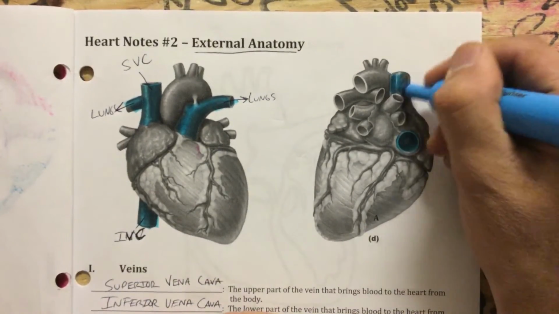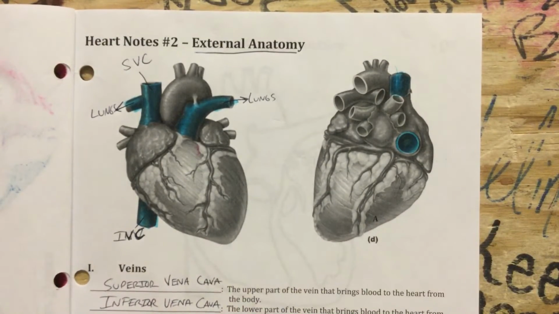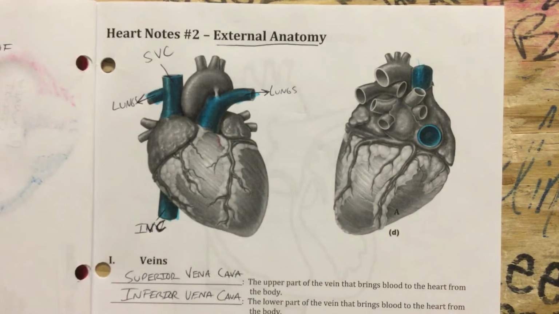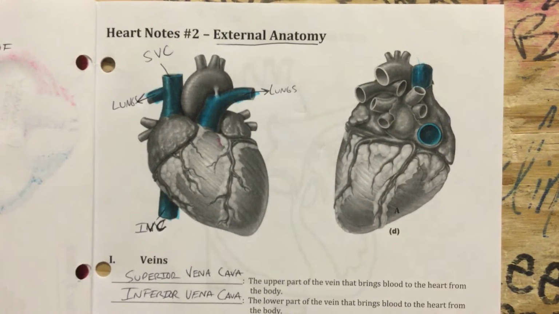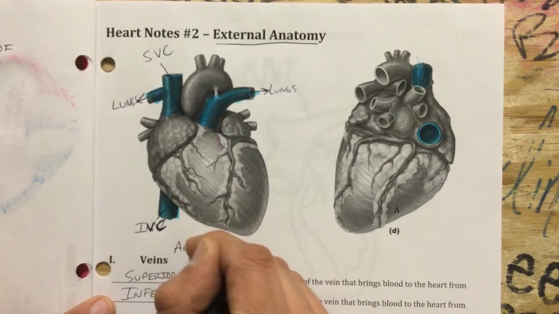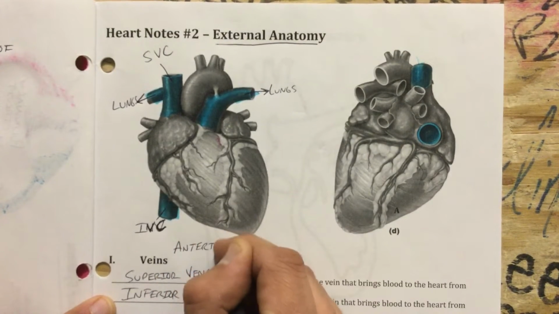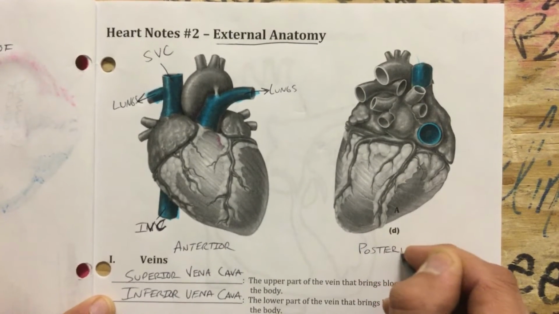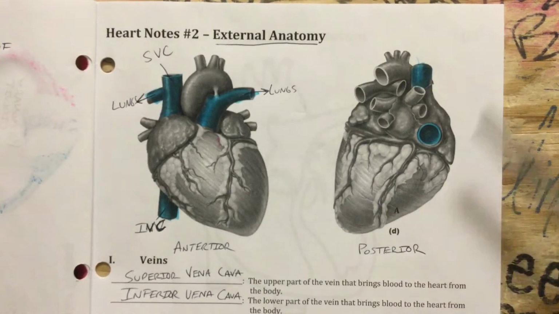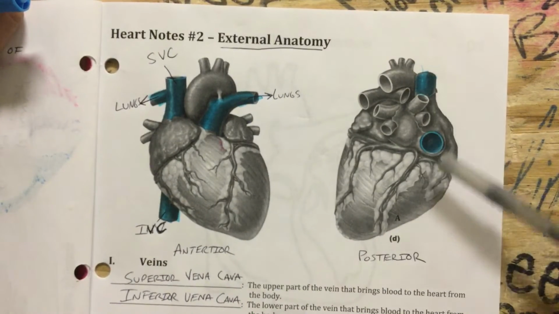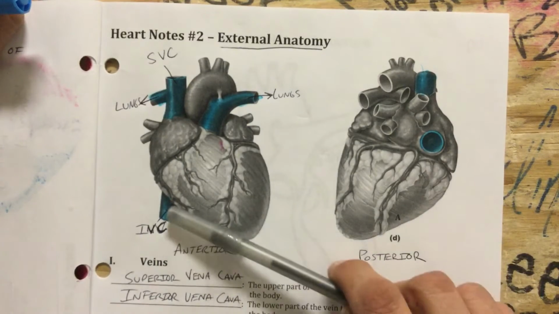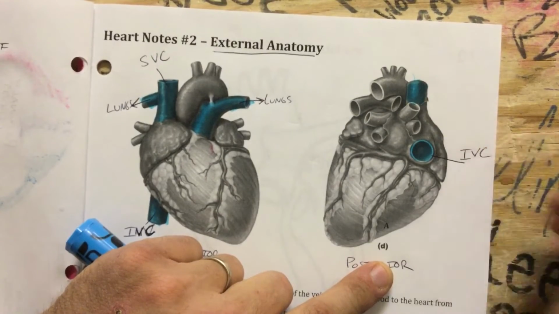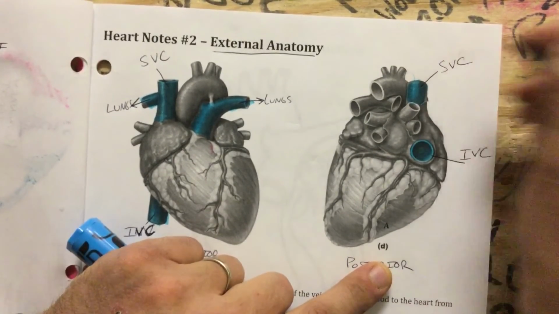Just to give you a little perspective here, this is the front of the heart as it would sit in a person's chest if you were looking at them facing you. This is the back of the heart. And so this is an anterior view, and this is a posterior view of the heart from behind. So the vena cava is going in there. They've removed a big chunk of the inferior vena cava that's here that isn't here, okay? And so this is going to be IVC, inferior vena cava, and superior vena cava.